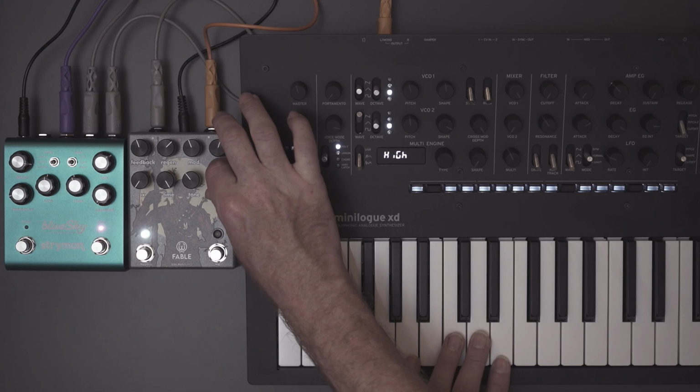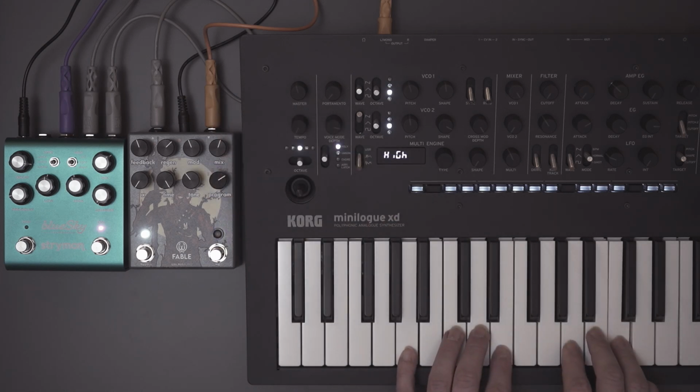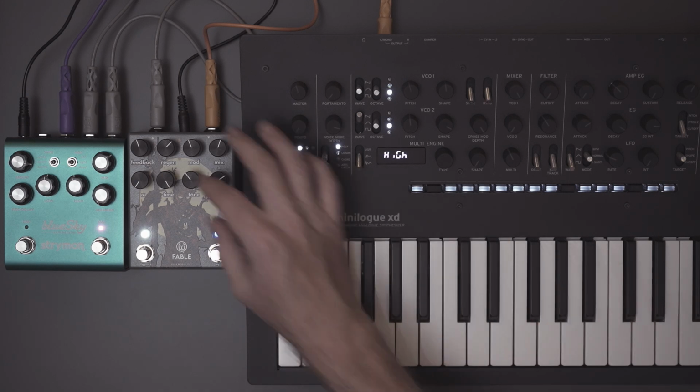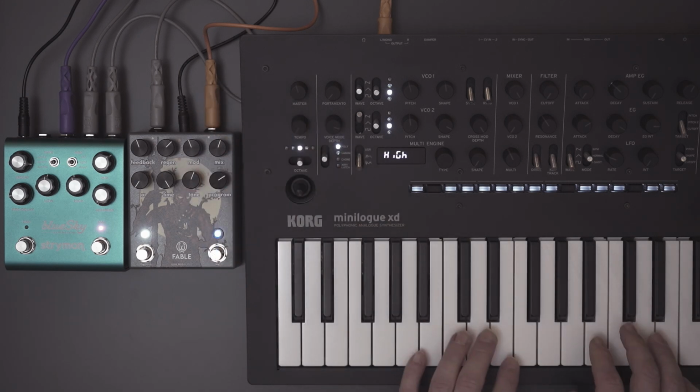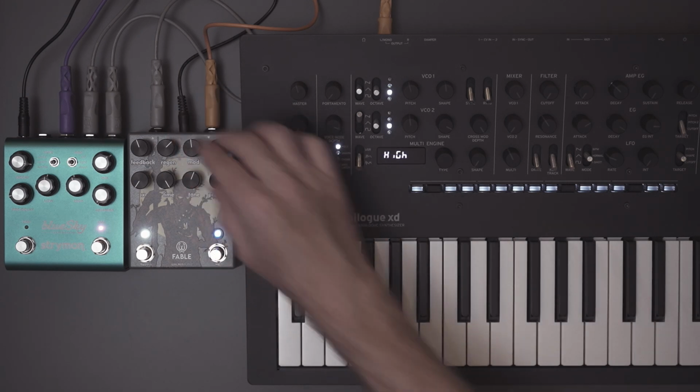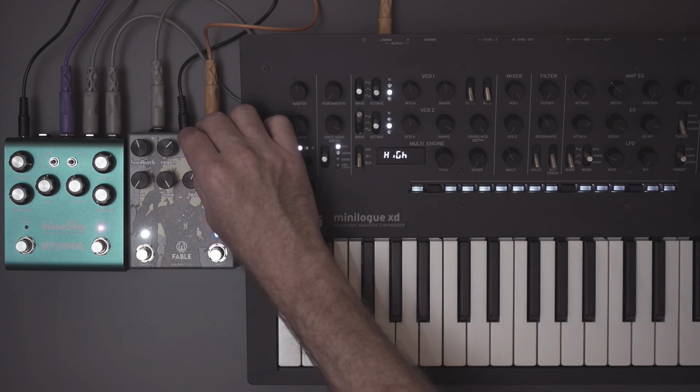Let's go back to that awesome randomized pitching algorithm. Make it a little brighter there. Maybe add a little more modulation to it. Just a tad bit more.